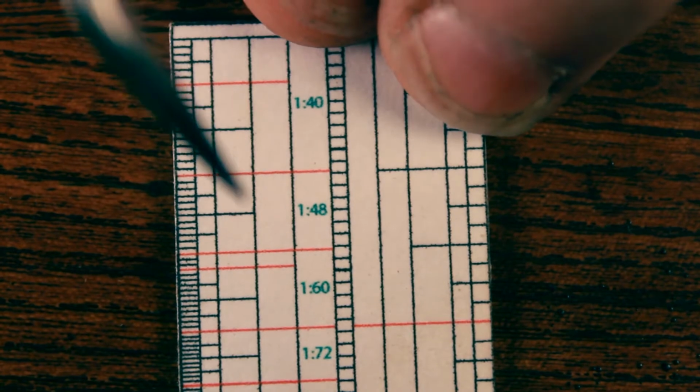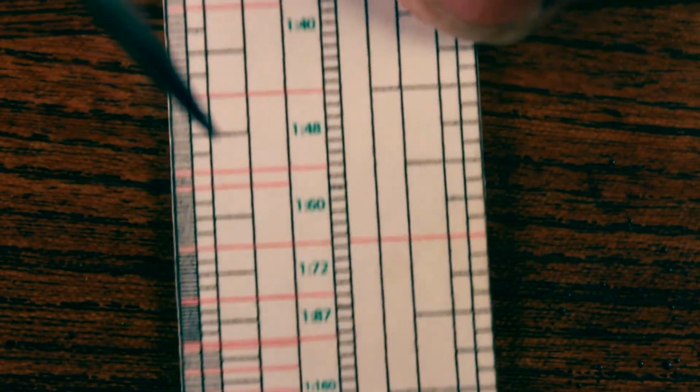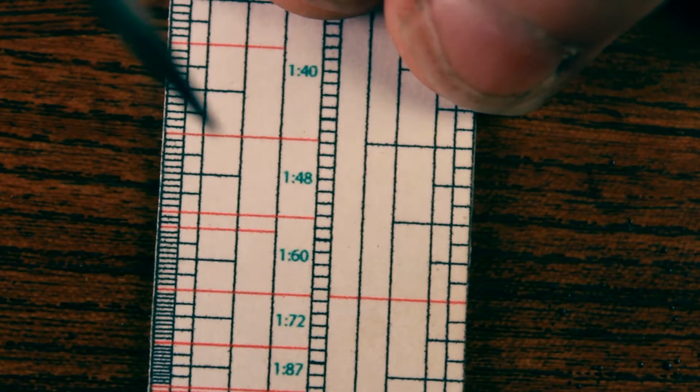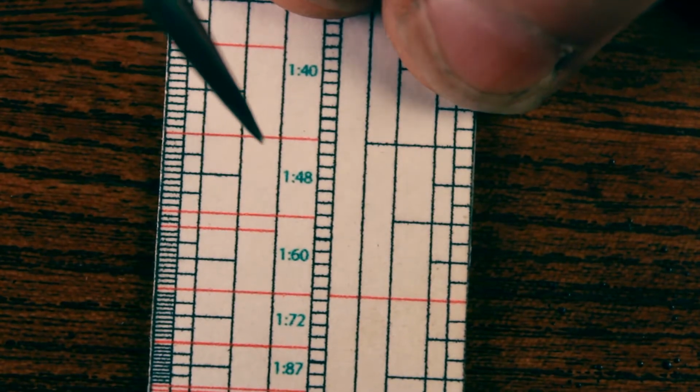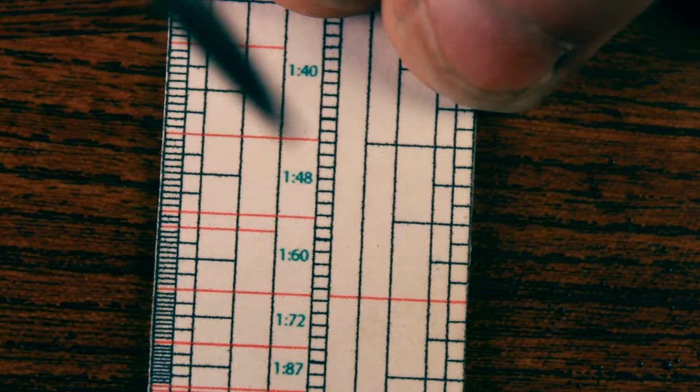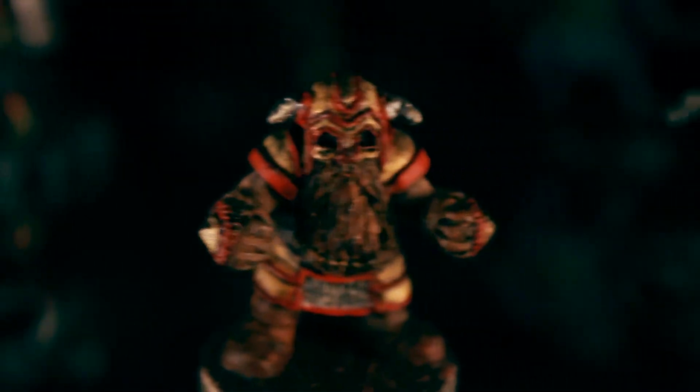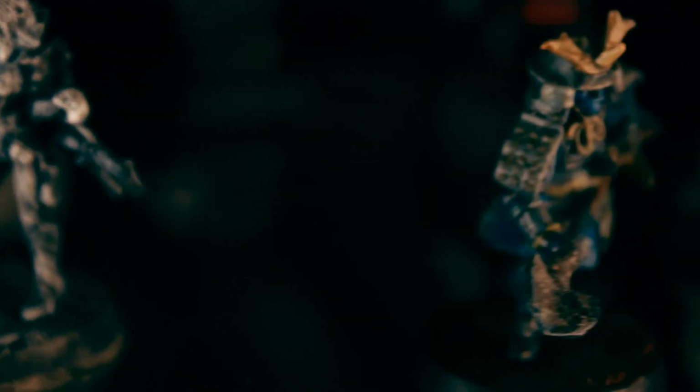Some of these scales do then have more than a 5 to 6 foot range, but all of them have at least the 5 to 6 foot range. So how would you use something like this? Well, I have a small selection of miniatures here, and we can go through them one by one and figure out a few things.